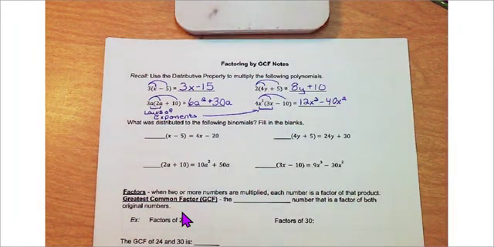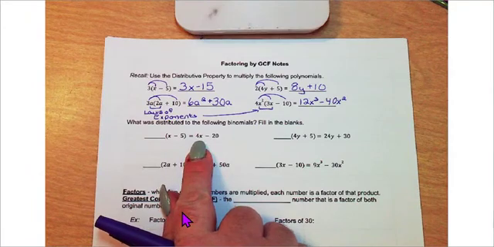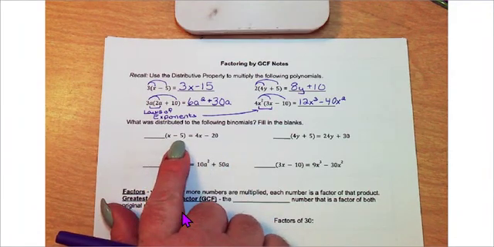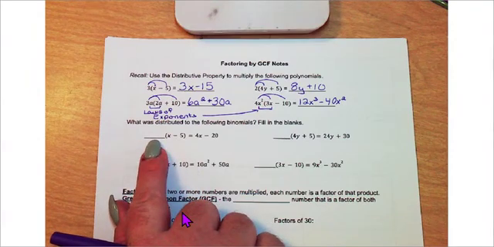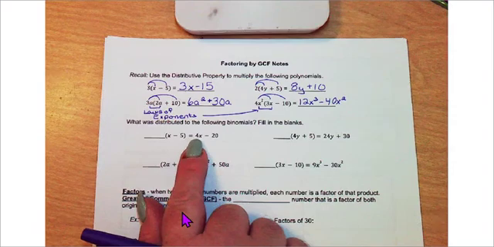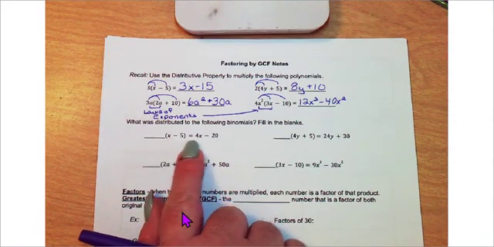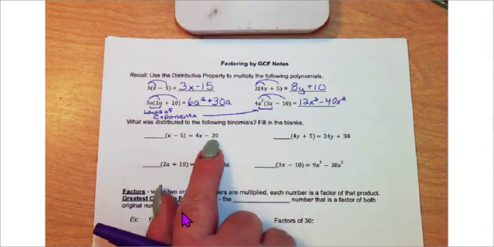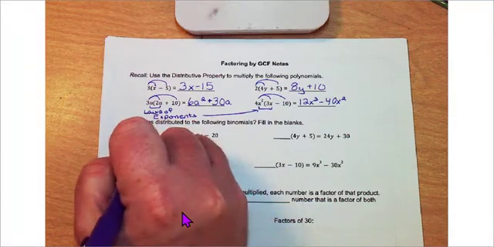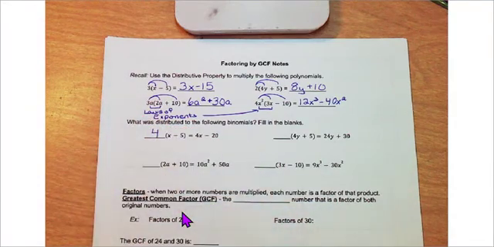So now, what if I were to make you think backwards? Here is your distributive property, 4x minus 20y. If I'm left with just x minus 5 inside, what did I take out? What did I divide out from both 4x and negative 20? Well, to go from a 4x to an x, I divided by 4. To go from negative 20 to negative 5, I divided by 4. So 4 is what I distributed out.